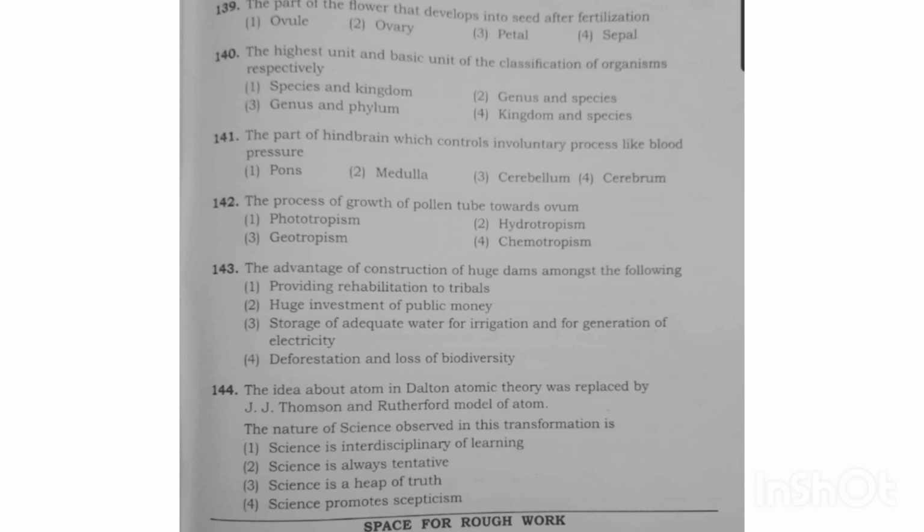Okay, next 141 question: the part of the hindbrain which controls involuntary processes like blood pressure. The options are pons, medulla, cerebrum. We have to identify what controls involuntary processes like blood pressure. That is the medulla. Option 2 is the correct one.